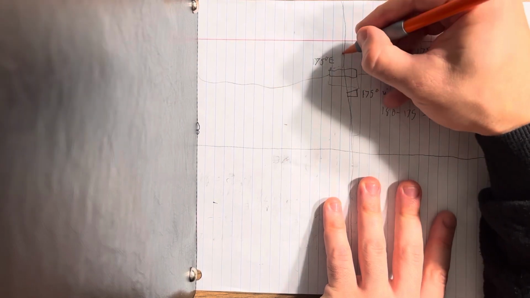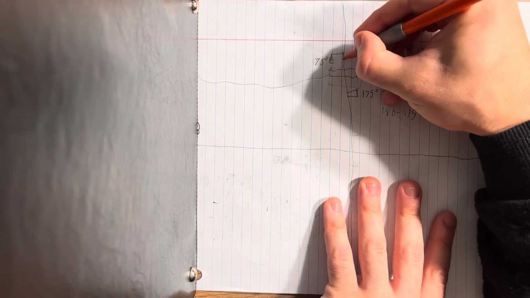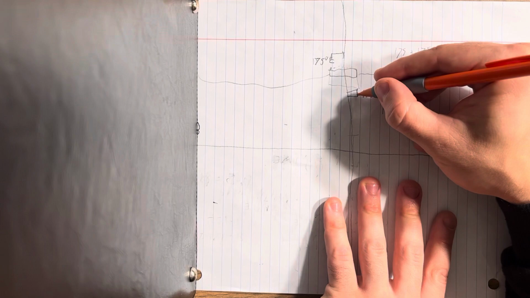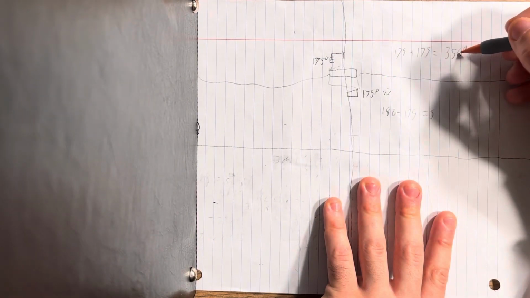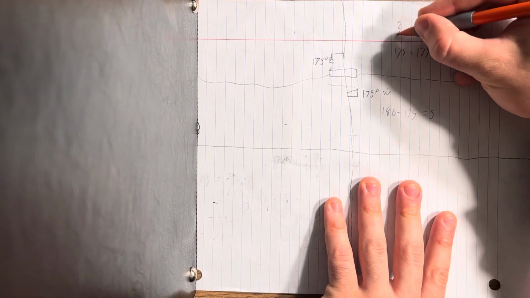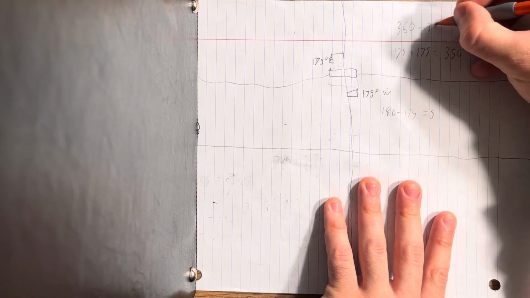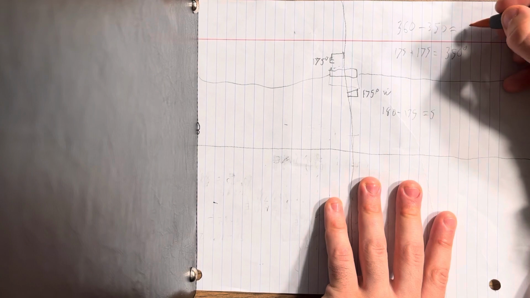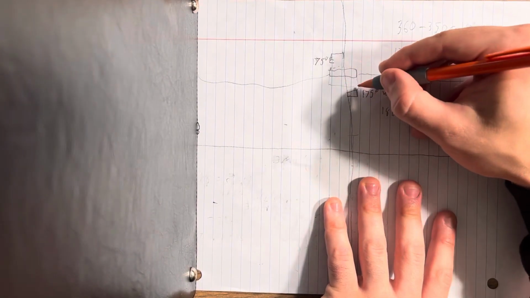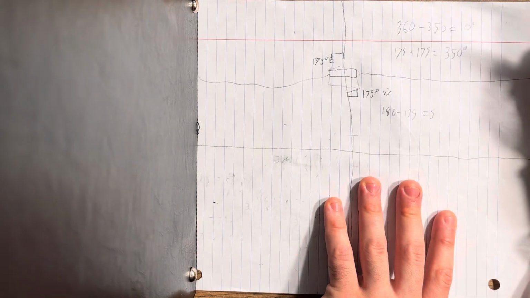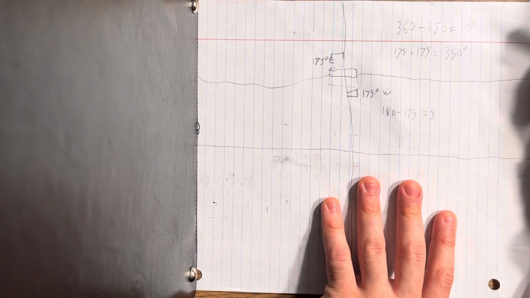And then 180 minus 175 equals 5 up here for this distance, and then add them together. Or you could add them both together, get 350, and then subtract that from 360 to get 10 degrees. Either way, you come out with the difference of longitude here being 10 degrees, but it's just two ways of going about doing it.